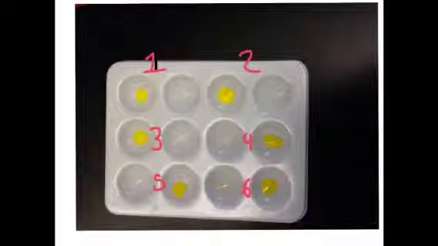After we added each spot plate sample, we added either Pb(NO3)2, which is lead nitrate, or sodium iodide to each one. So we added lead nitrate to the first spot of each one.